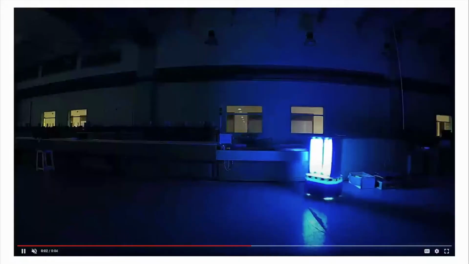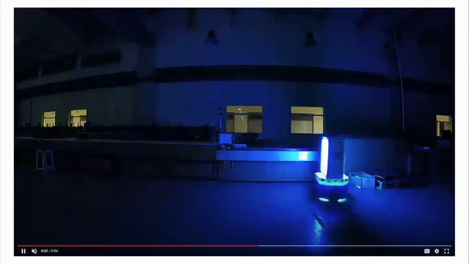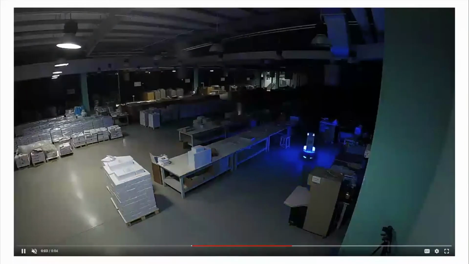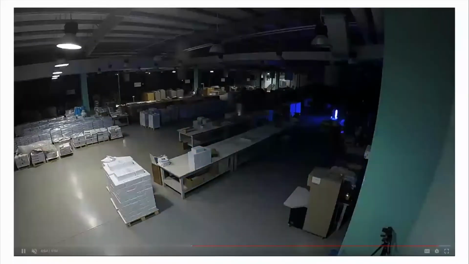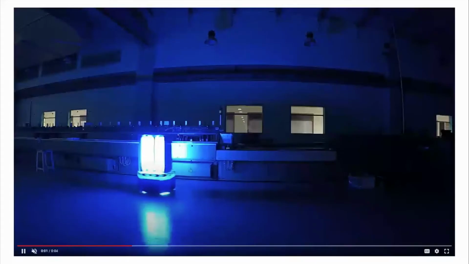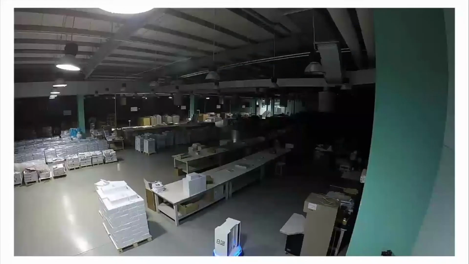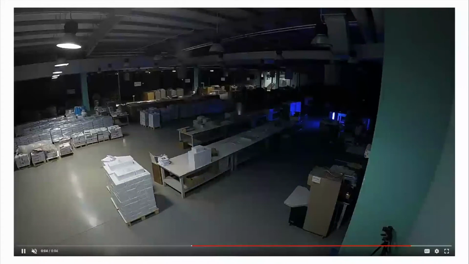Yes, so this is just a small demonstration of how the robot actually works. This is an actual setup in a factory, where it is now trying to find its way around the space and doing the disinfection and sterilization process. So this was in a nutshell.